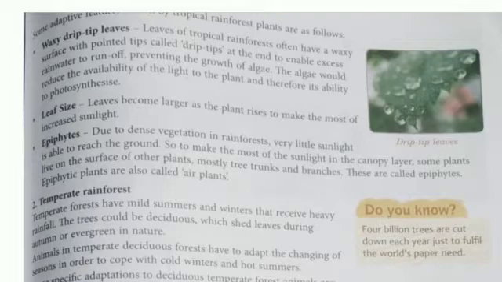बारिश बहुत होता है, so that's why they have drip tips, means pointed tips, so that excess water can easily run off, preventing the growth of algae. If there is much water on the leaf, algae can grow. So preventing the growth of algae, they have waxy drip tip leaves. The algae would reduce the availability of light to the plant and therefore its ability to photosynthesize.